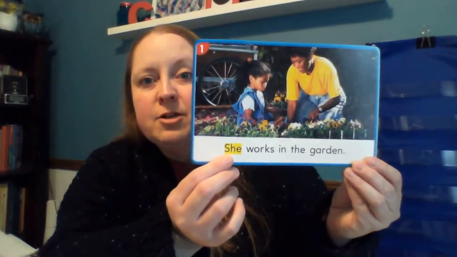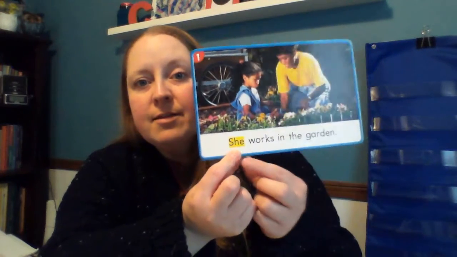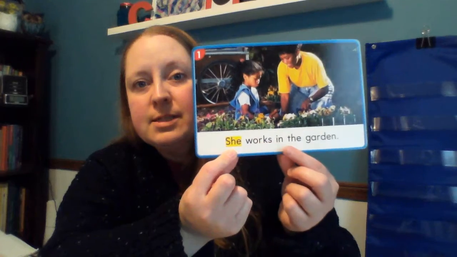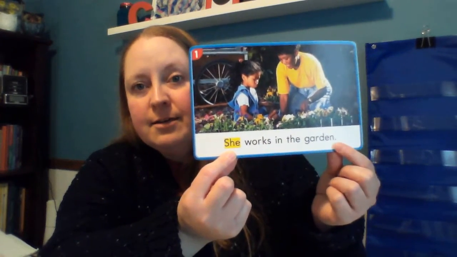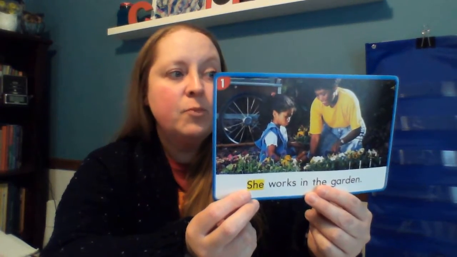We have 6 new word wall words. The first one is the word she. It is spelled S-H-E. She. Spell it with me. S-H-E. She. This sentence says, she works in the garden. She. We use the word she when we talk about a woman or a girl. We might say, she is my sister, or is she your cousin Lynn? Does it make sense to say, she is my grandmother? Yes. How about, she is my brother? No.